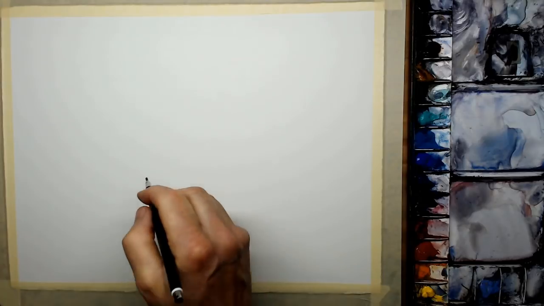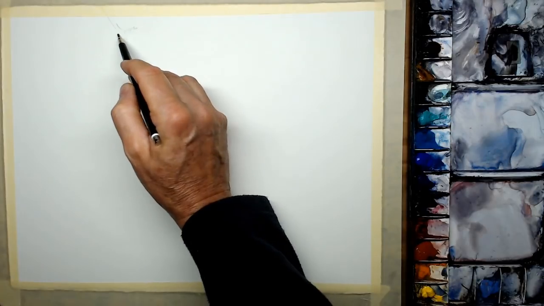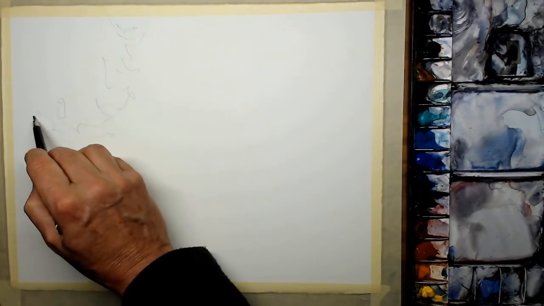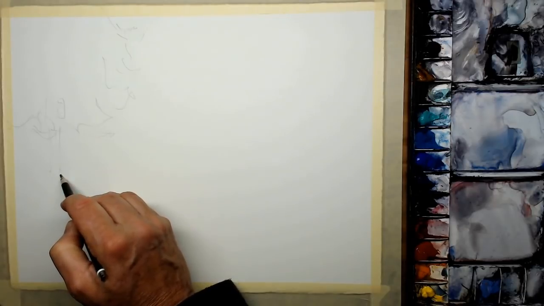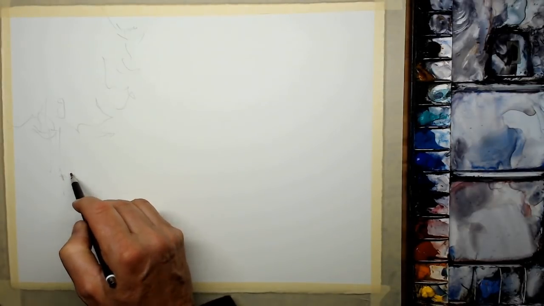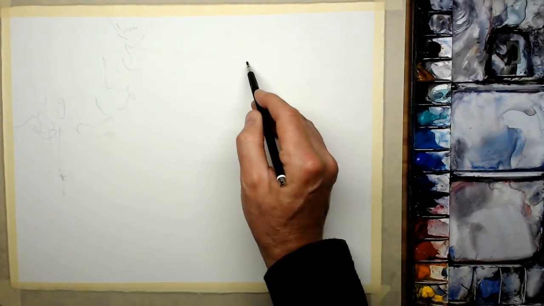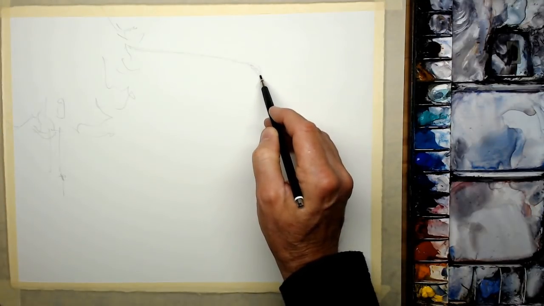The paper I'm using is Saunders Waterford, cotton-based watercolor paper. This is cold press paper, 300 grams. I'm using a 3B pencil, and as I always do, just drawing in an outline sketch. I haven't done an initial thumbnail sketch. I'm going straight into it, not spending an awful lot of time putting in too much detail, but just intending to get in the main components of the main objects of the scene.